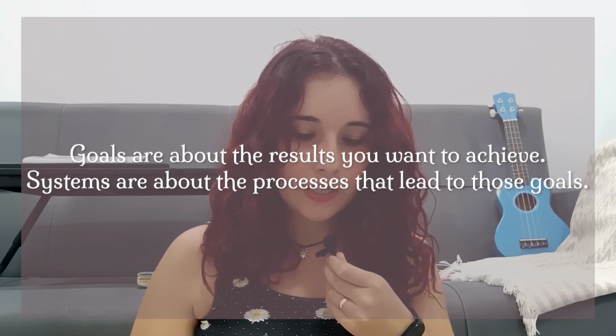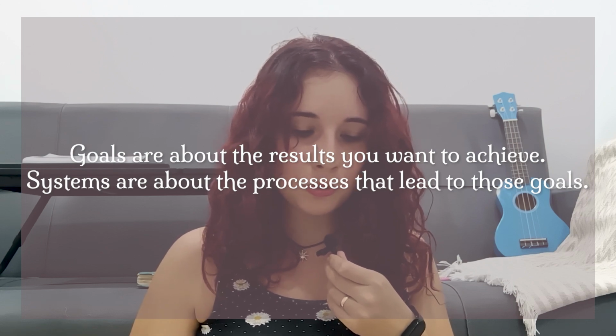And what I love the most about systems is that you just do it. You don't use brain power. It's like the definition of making something into a routine or habit. If keeping fit is your goal, your system is to work out regularly and eat nutritious food. Goals are about the results you want to achieve. Systems are about the processes that lead to those goals. Yet another amazing quote from this book. Focusing on the discipline rather than the motivation is the key to making a long-term goal achievable. Motivation is short-term, but discipline is required in the long run.